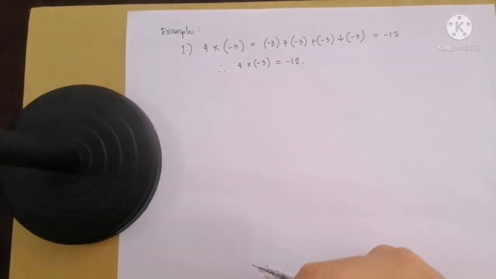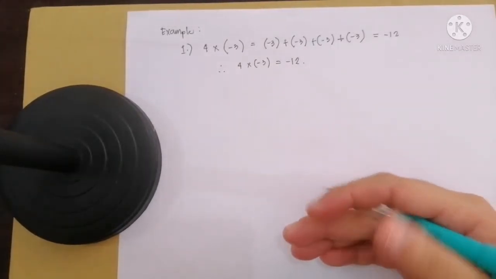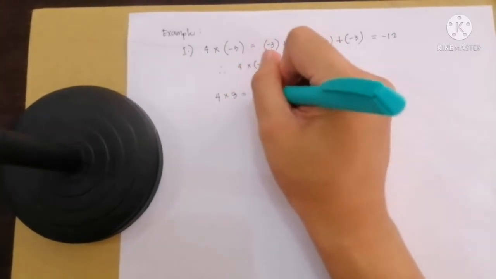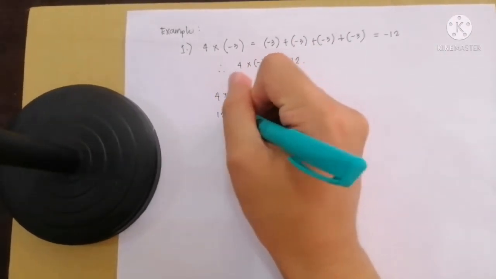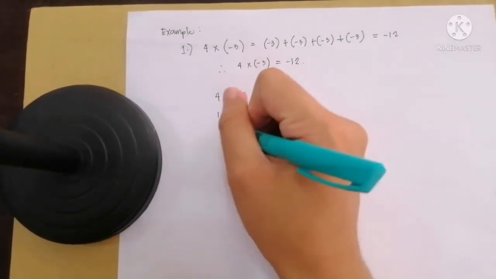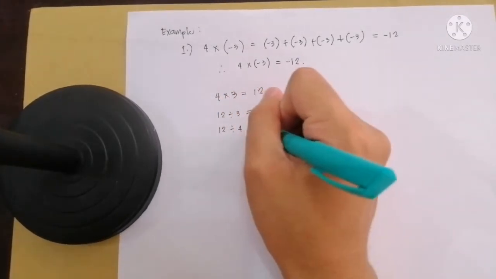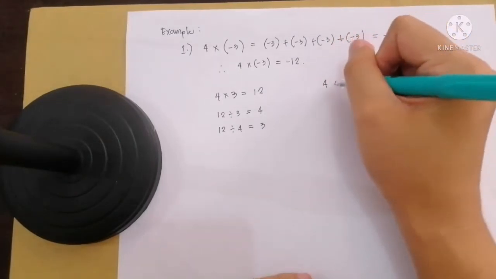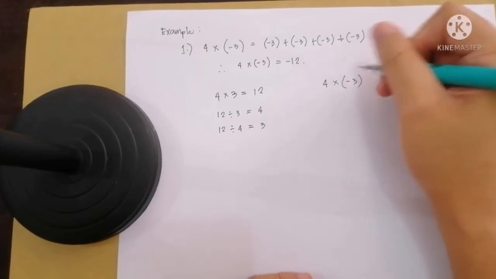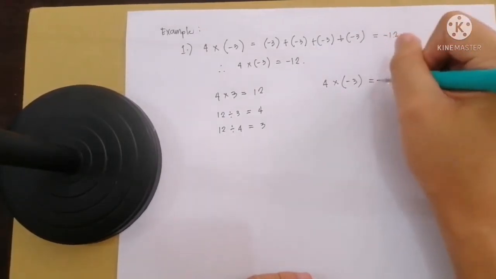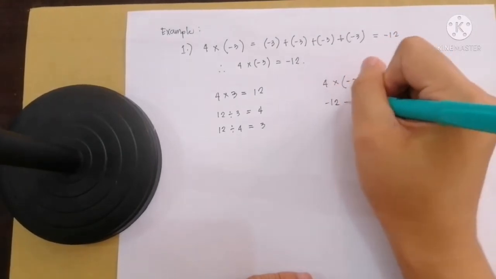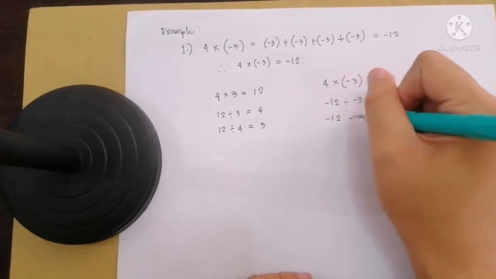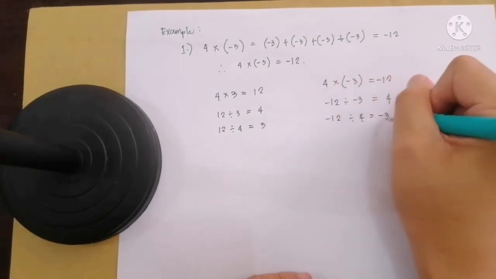So the multiplication sentences can be written as division sentences. We have here 4 times 3 is 12. So if we reverse it, 12 divided by 3 is equal to 4, and 12 divided by 4 is equal to 3. So the same with this other expression. We have here 4 times negative 3 equals negative 12. And negative 12 divided by negative 3 is equal to positive 4. And negative 12 divided by 4 is equal to negative 3.